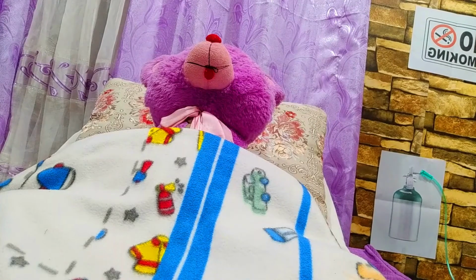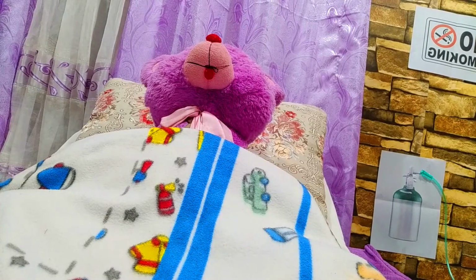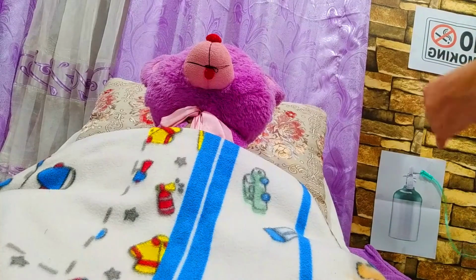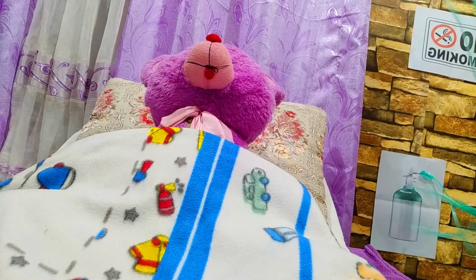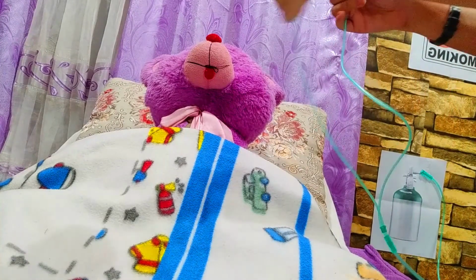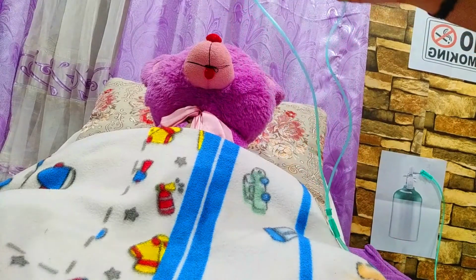We need to hold the cannula so the prongs are pointing up toward the ceiling and curve down towards me. So here, towards the ceiling.